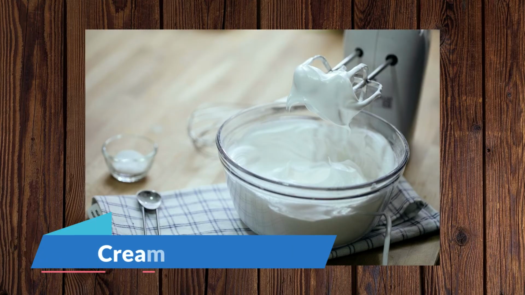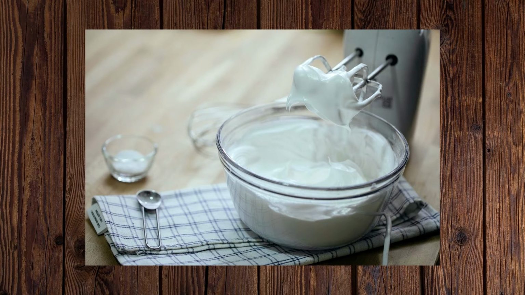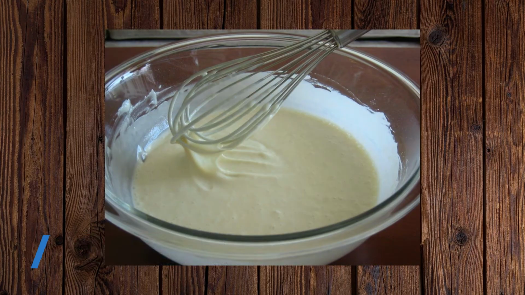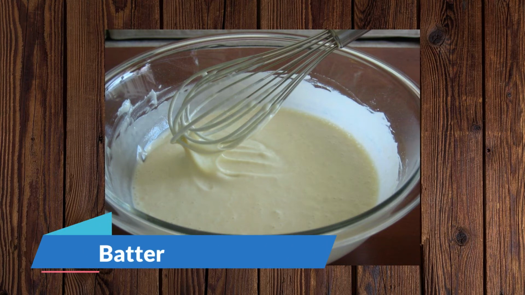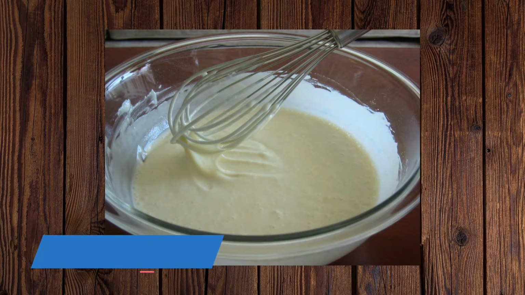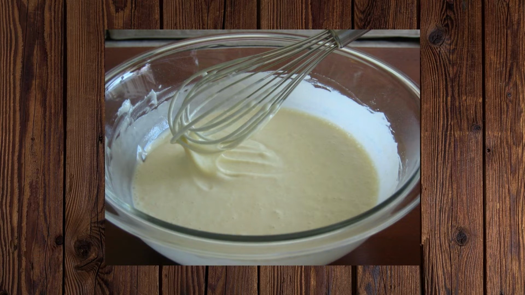Then we have cream. This ingredient is often used as a decoration or accompaniment for both cold and hot desserts, but may also be used as one of the recipe ingredients. Whipped cream may also be used as an effective layer for truffle. Cream may be combined with rice, sugar, and milk to make a delicious rice pudding. Next, we have batters. This simple mixture of flour and water is used to make crepes and pancakes. Batter is also used to coat fruit for fritters.